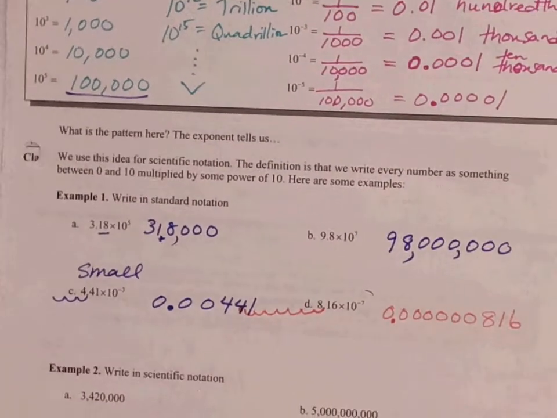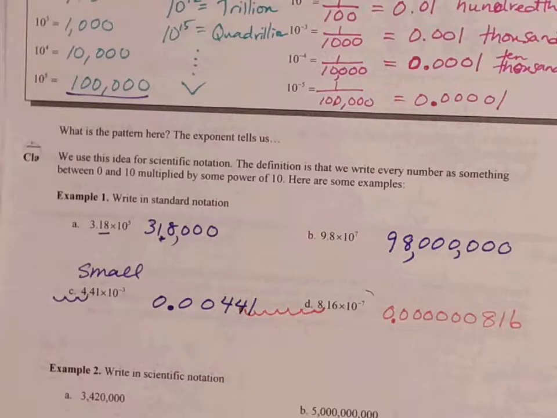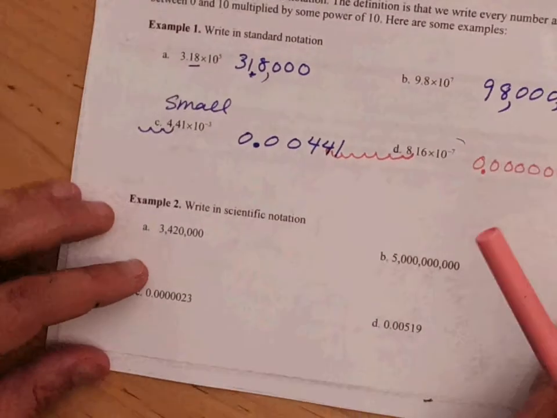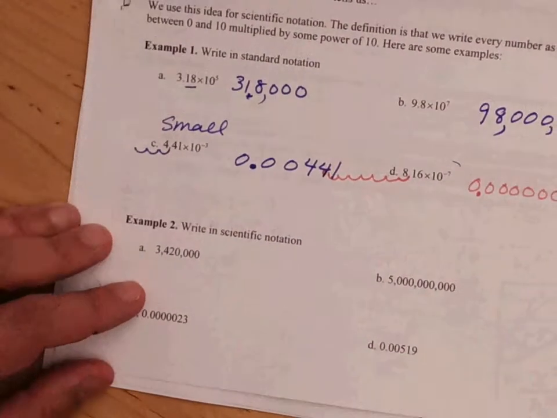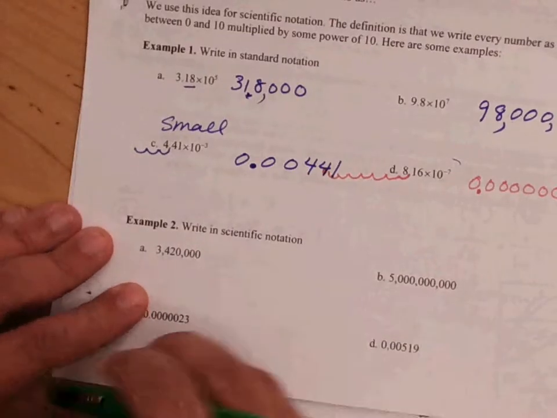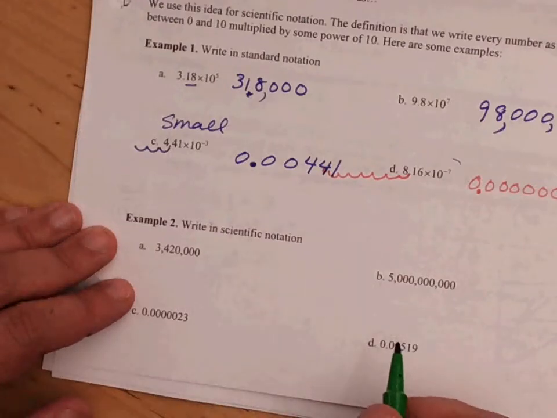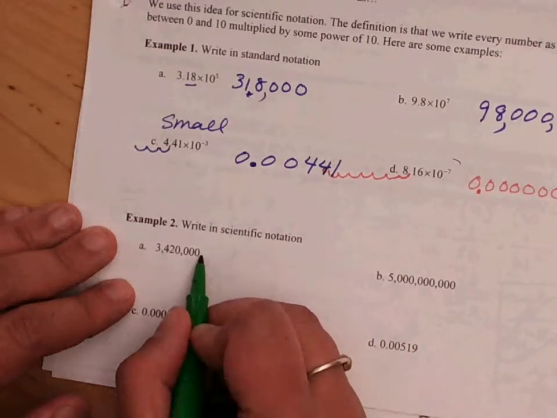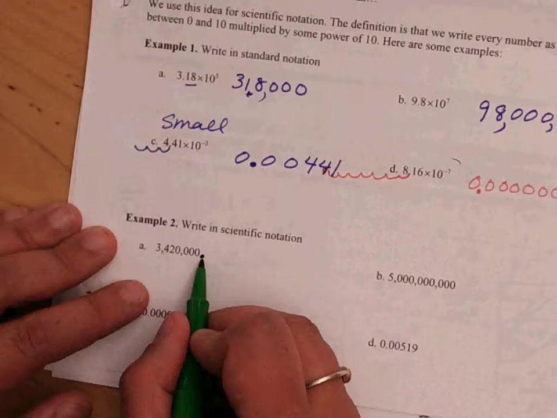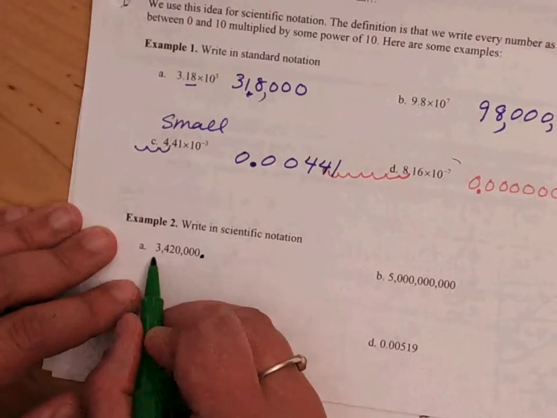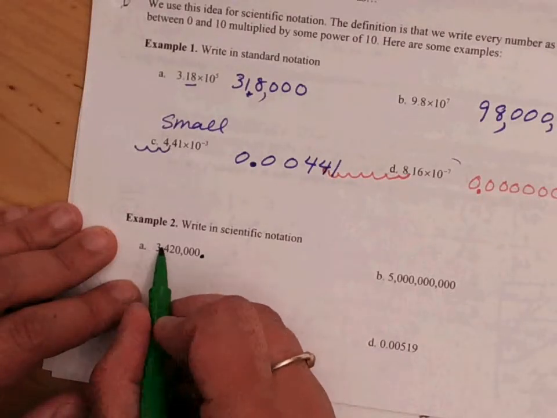Okay? How do I put this number in scientific notation? Well, if I have a really big number, to put it in scientific notation, I would need to move the decimal. Well, where is the decimal? I don't see a decimal here. Where's the decimal? It's at the end, right? I want to move it so that it's right behind the first digit.